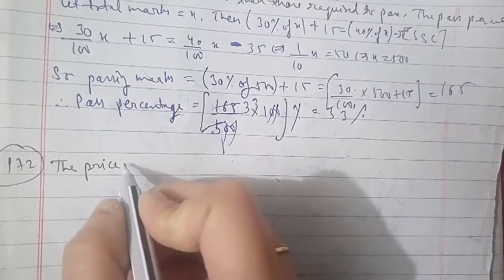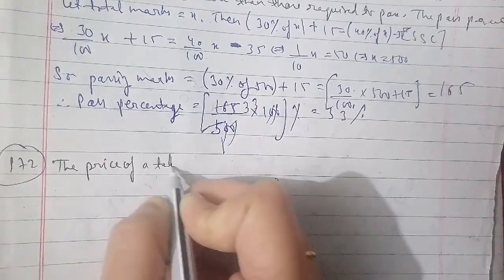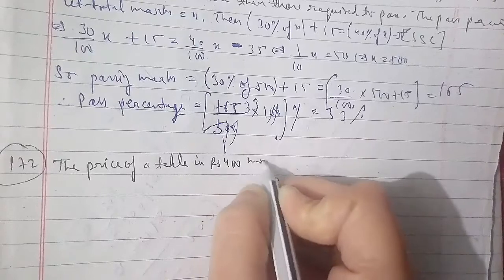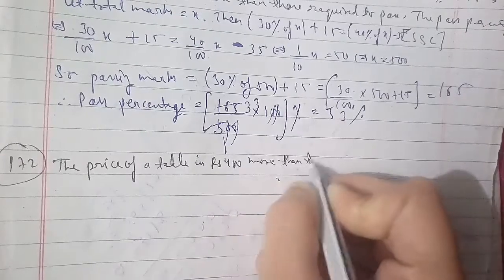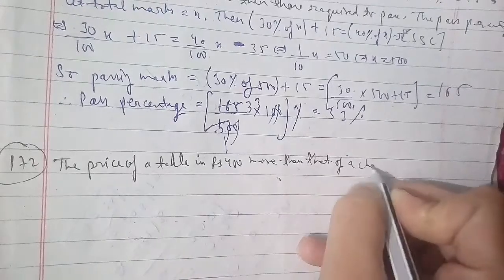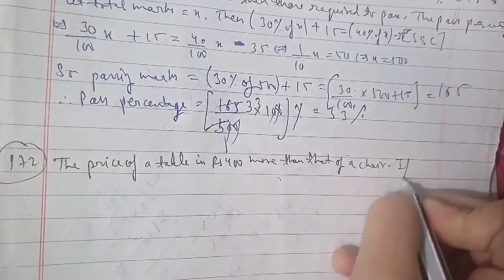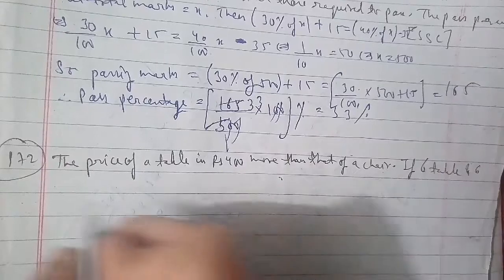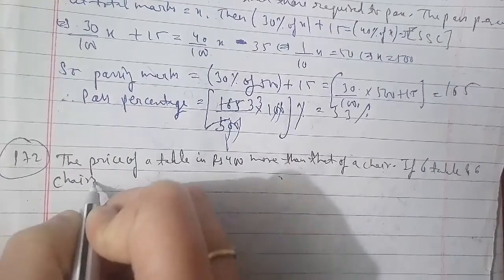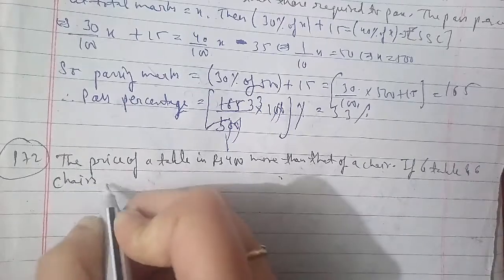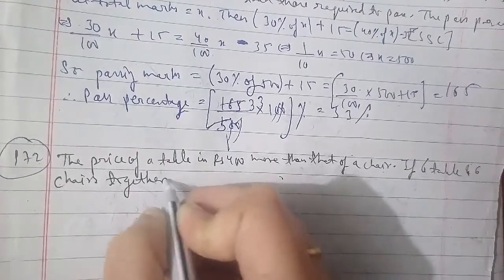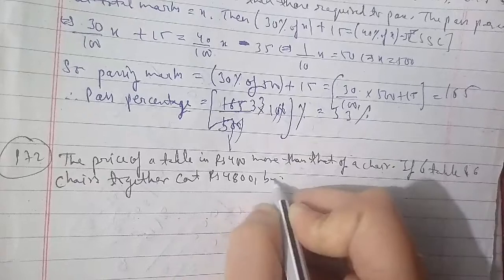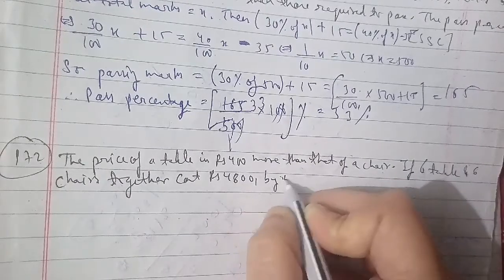If 6 tables and 6 chairs together cost rupees 4,800, by what percent is the price of the chair less than that of the table?